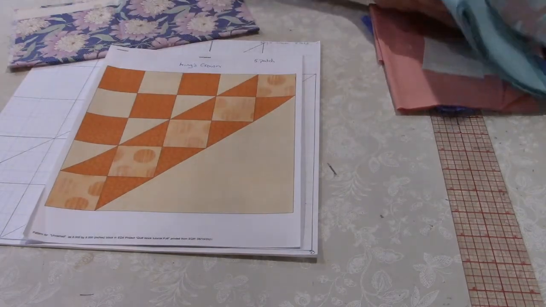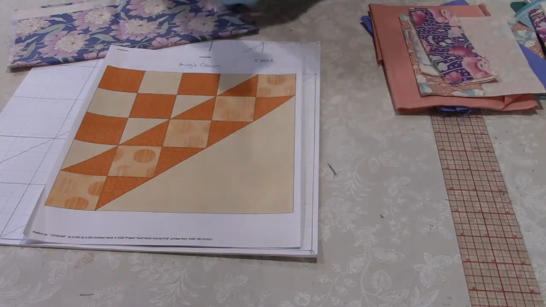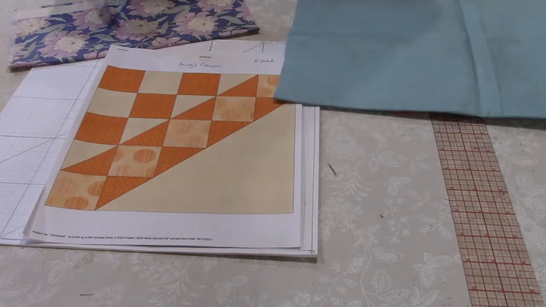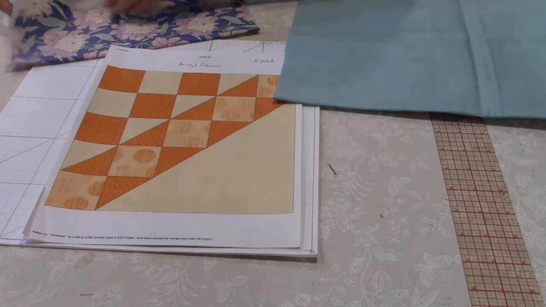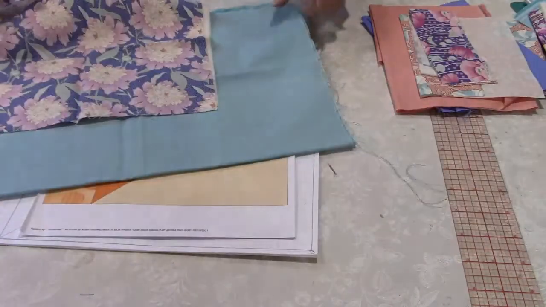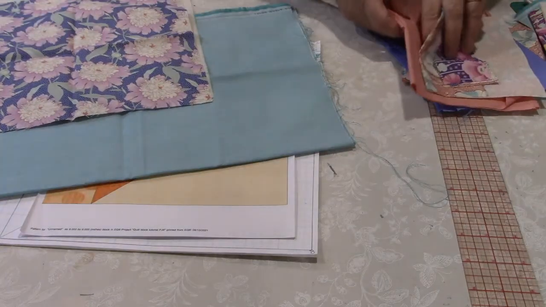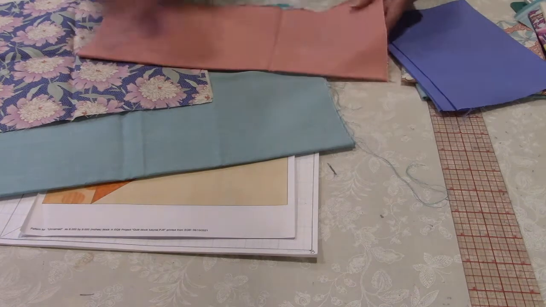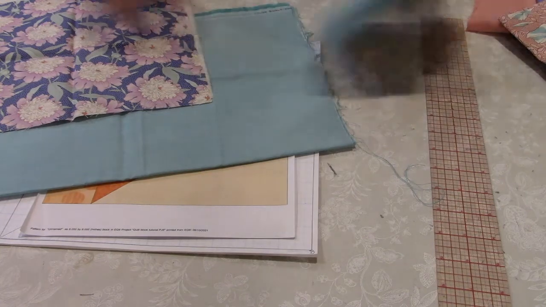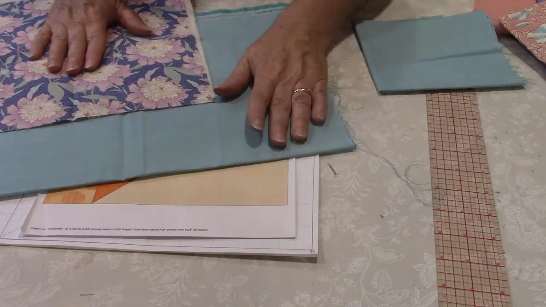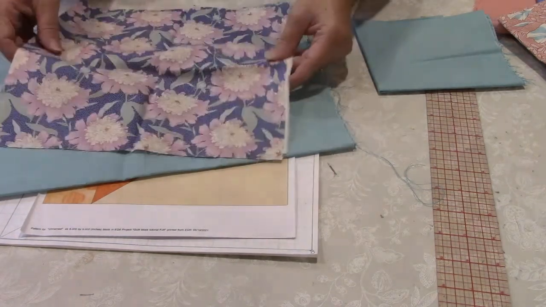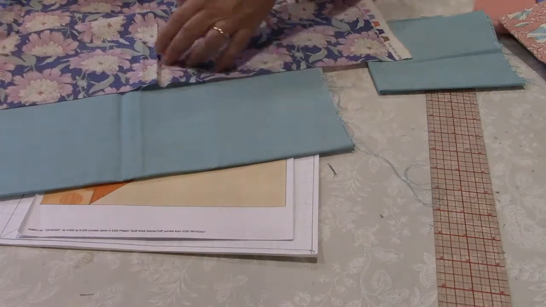And I think I am going to go, and I might do this a little differently. I'm trying to decide what colors. I think I will go with this as the background. I might use something different in place of this because these are from the same line of fabrics.